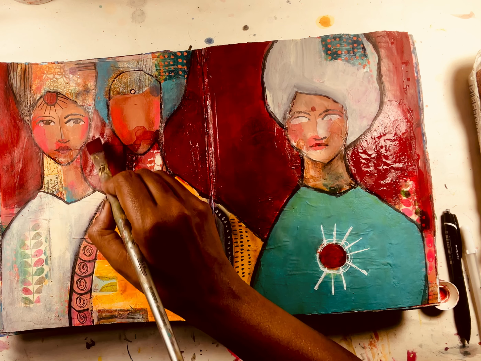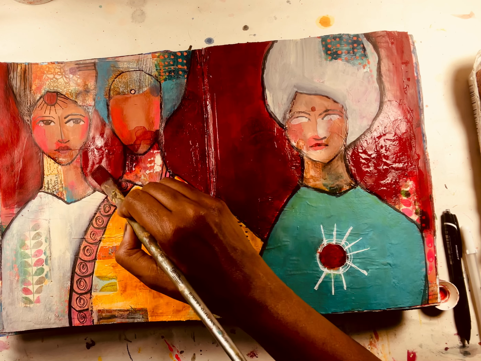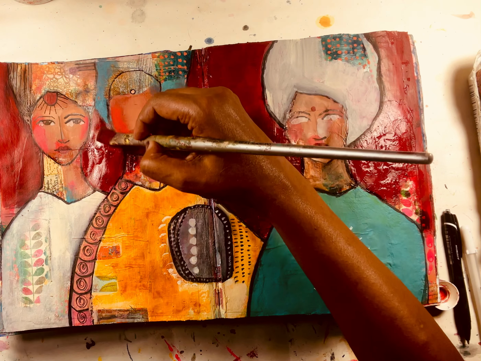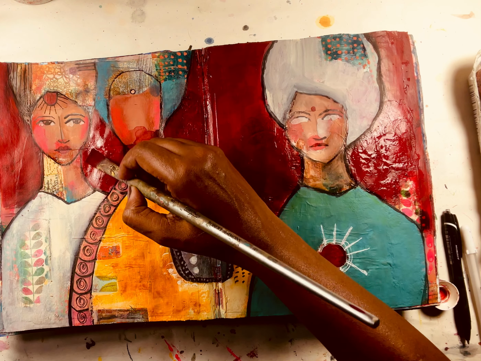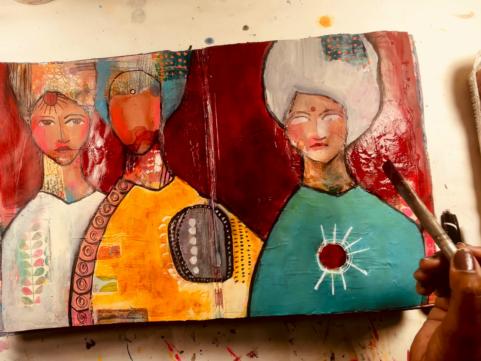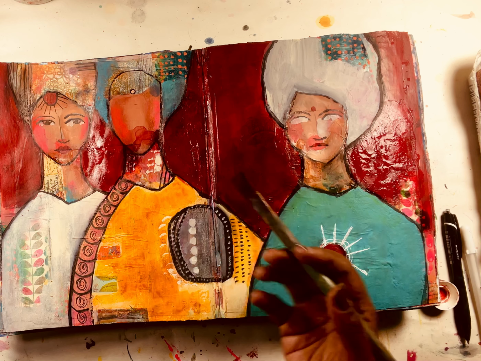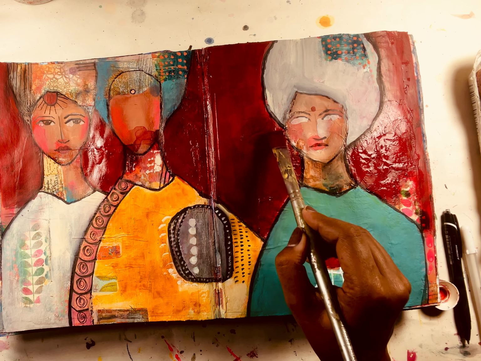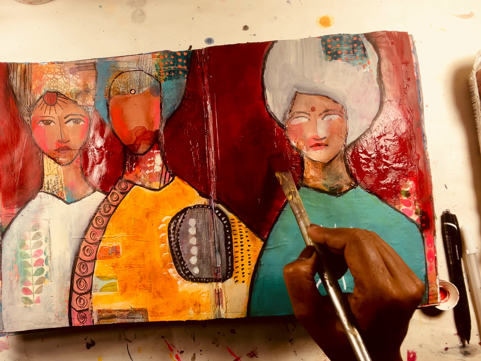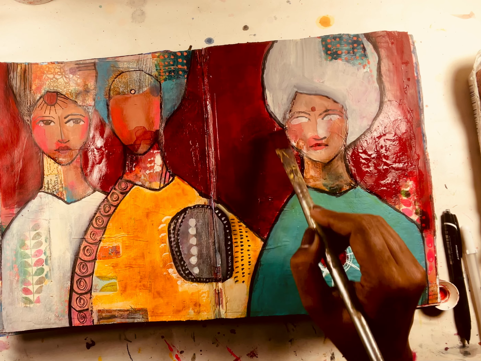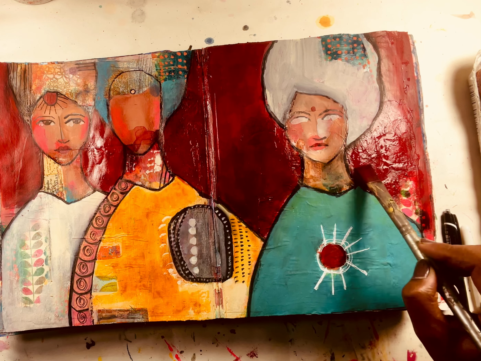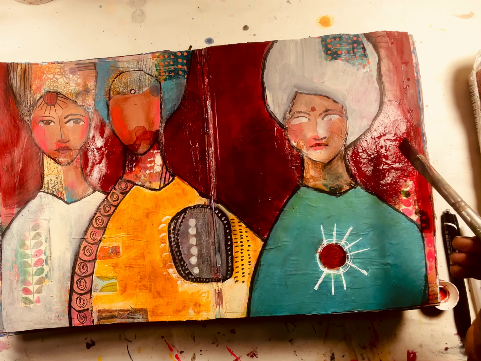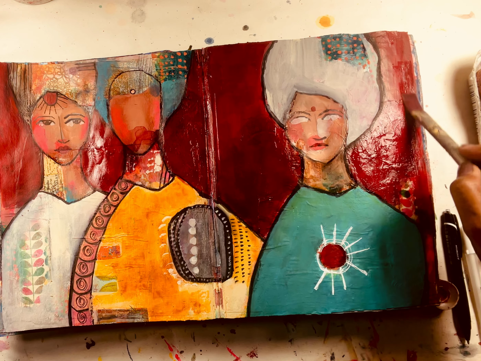And as you can see over here, I'm just layering translucent layers of this red, because that way things that are underneath will show through. And I don't know if the camera's going to pick up on this, but I can see the previous layers through this red. I really just love this technique of using very translucent colors, but layering. This is probably my sixth or seventh layer.